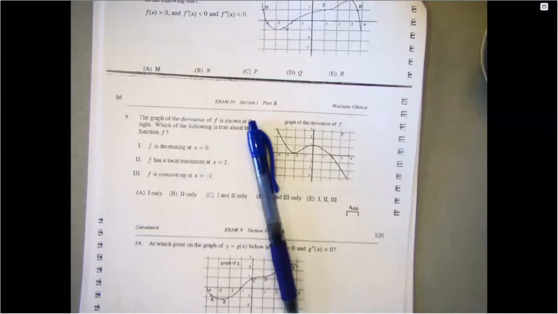So this is f prime, right? Yeah. So I want the original. Here, the original graph is, so you got it. You can see that. So what's f prime?